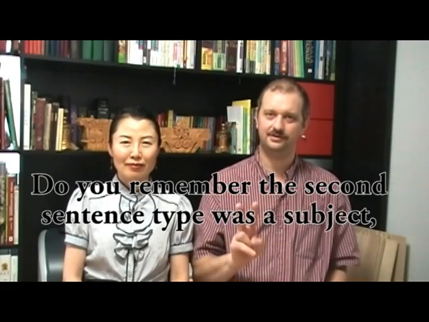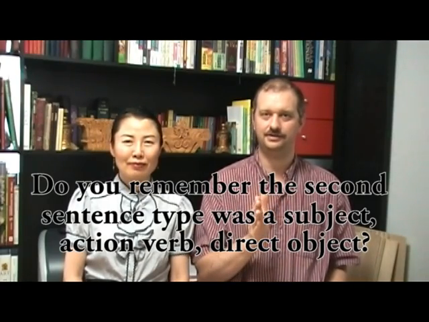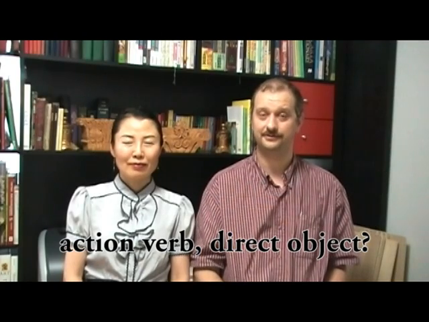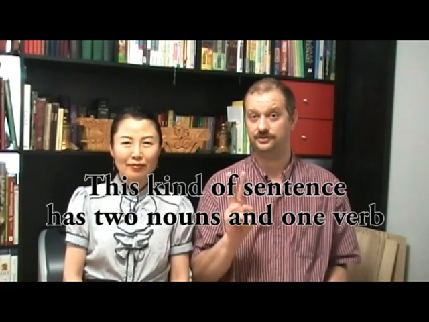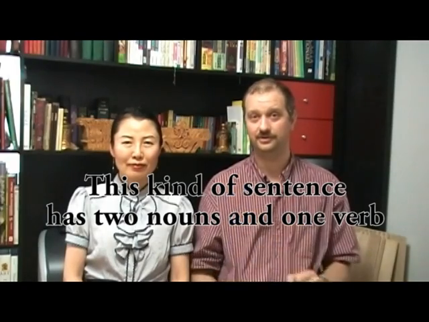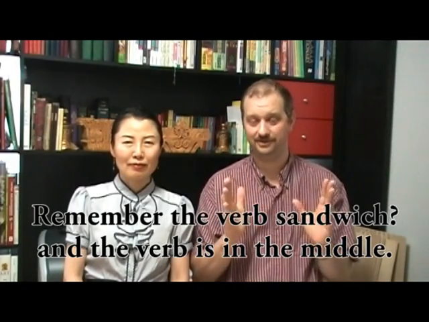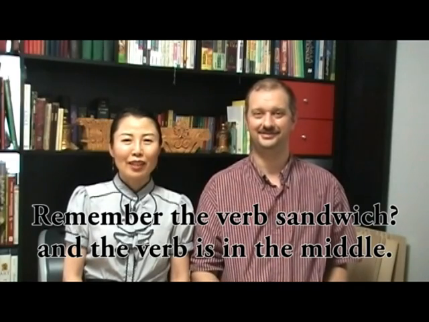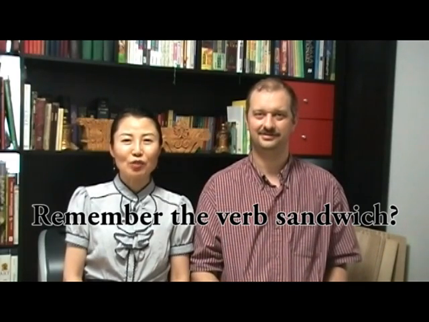Do you remember the second sentence type was a subject, action verb, direct object? This kind of sentence has two nouns and one verb, and the verb is in the middle. Remember the verb sandwich?